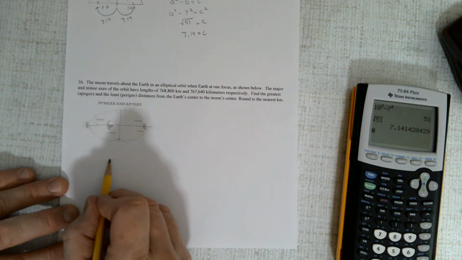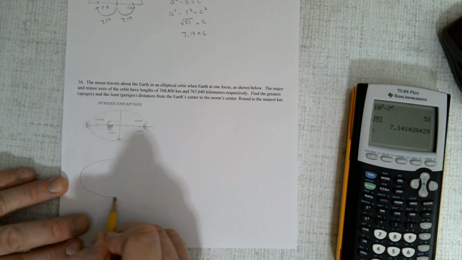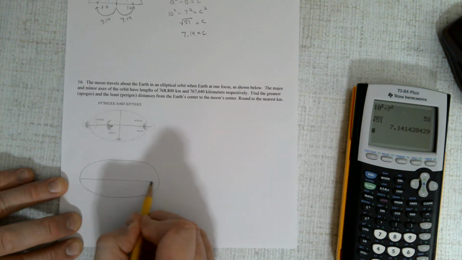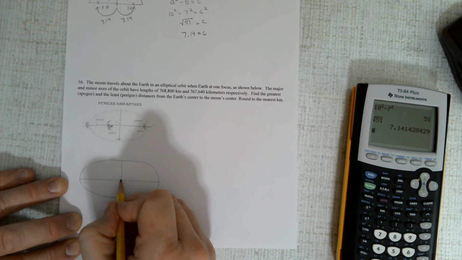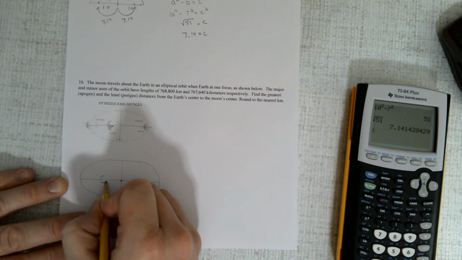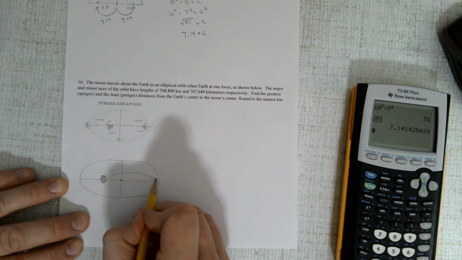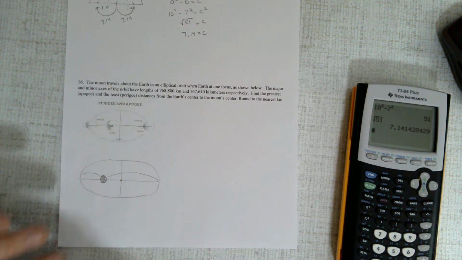Well, let me draw a better picture of it here, just without all the fancy stuff. Maybe you'll see a little bit clearer. Here's the path, there's the center, and there's the Earth. So what we have to do is find out how far this is and how far this is.